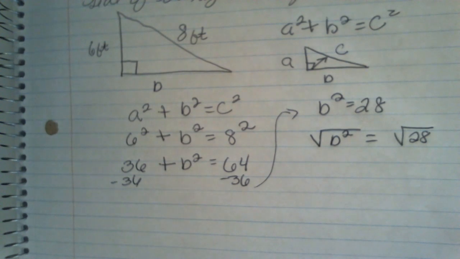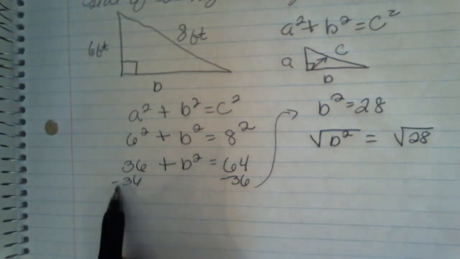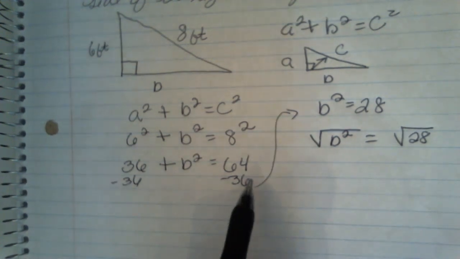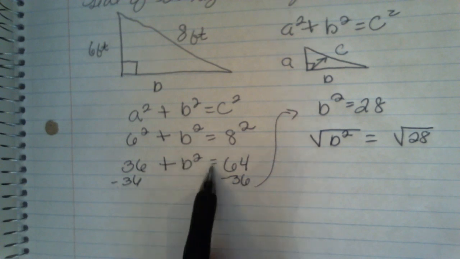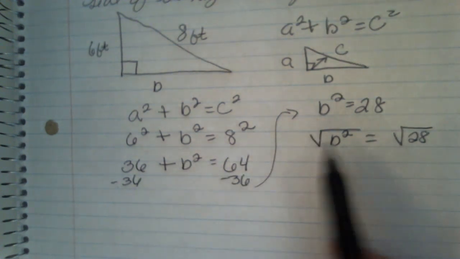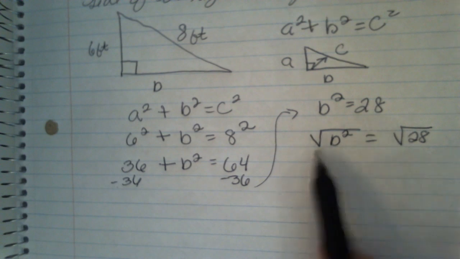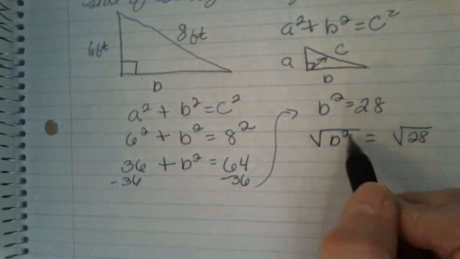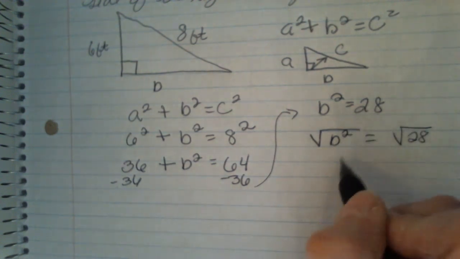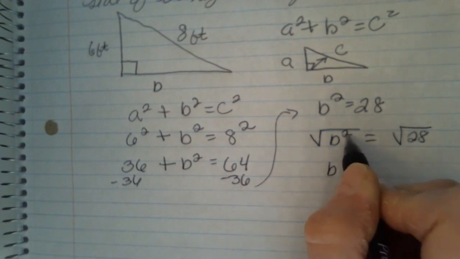In order to keep an equation equivalent, the same operation has to be done to both sides. Just as I had to subtract 36 on both sides of the equation to keep it equal, I have to square root both sides of the equation to keep it equal. Now, when I square root something squared, it just simply undoes that square.